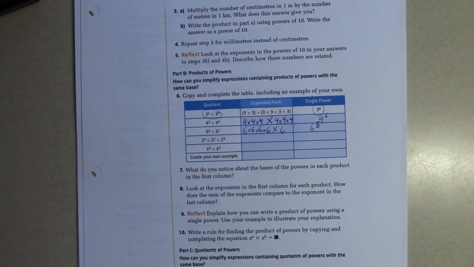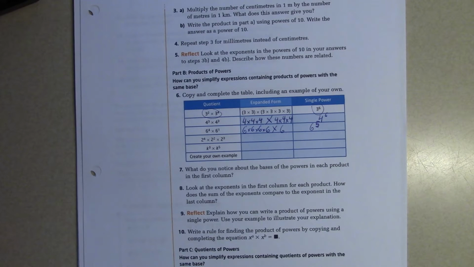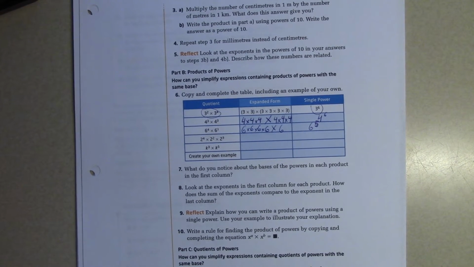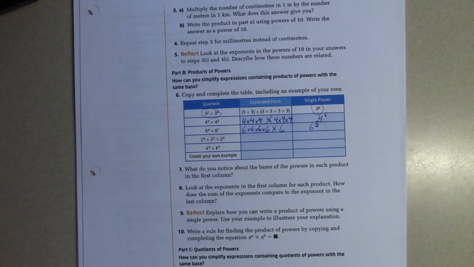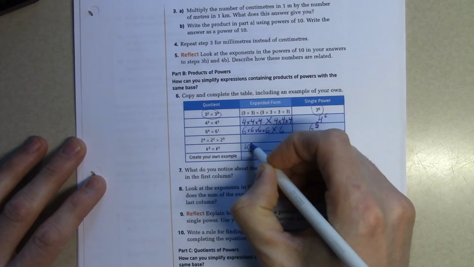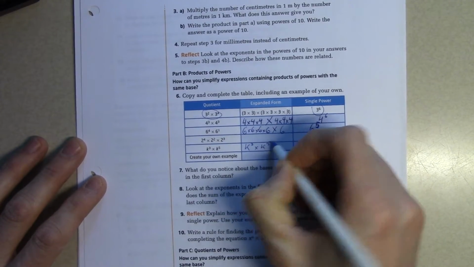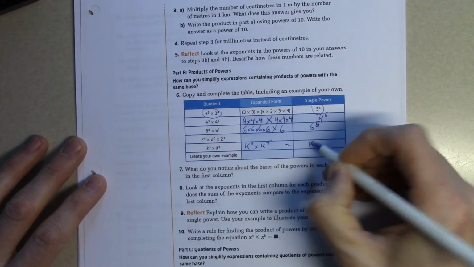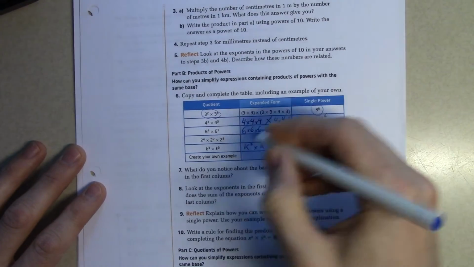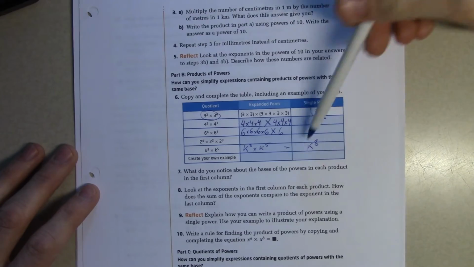Any questions about that? Yeah, Tyler. Does this only work for multiplication? No, it's going to work for other stuff. We're not there yet. Okay? So if we go down to this last example, k to the 3 times k to the 5, that's going to be equal to k to the exponent of what? Yeah. 8. Good. We're just adding them, right? K, all the way 5 k's.